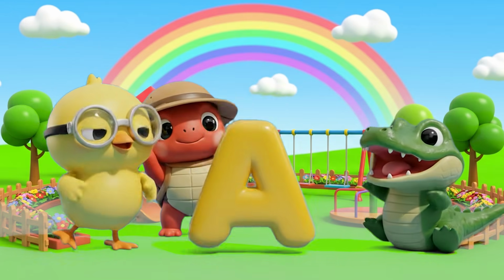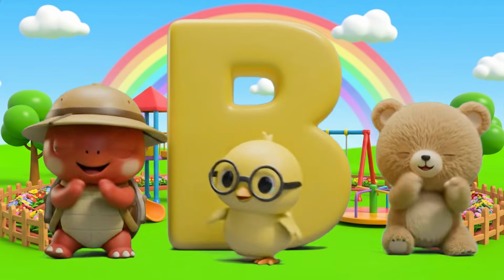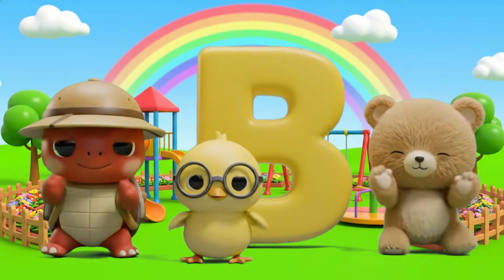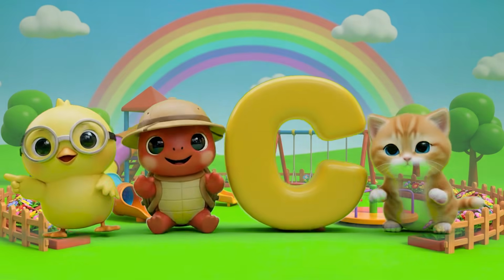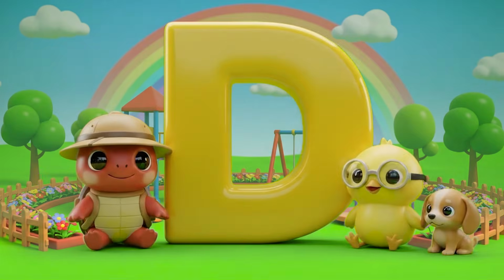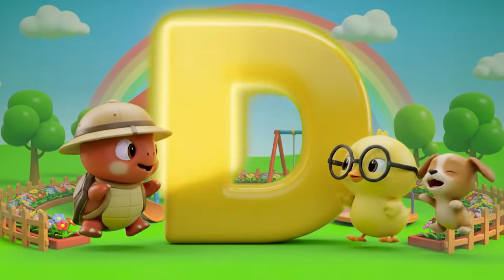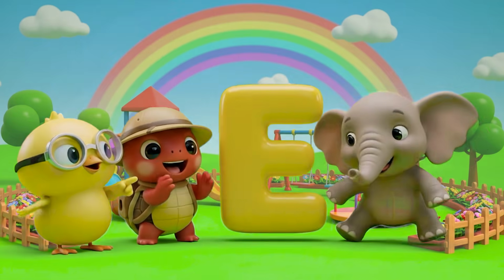A is for alligator. Snap, snap, snap. B is for bear. Clap, clap, clap. C is for cat. Meow, meow, meow. D is for dog. Bow, wow, wow. E is for elephant.